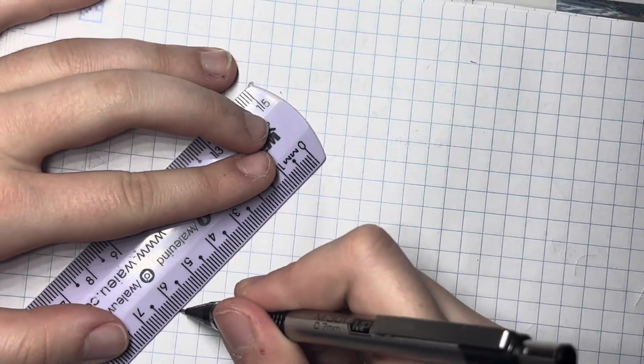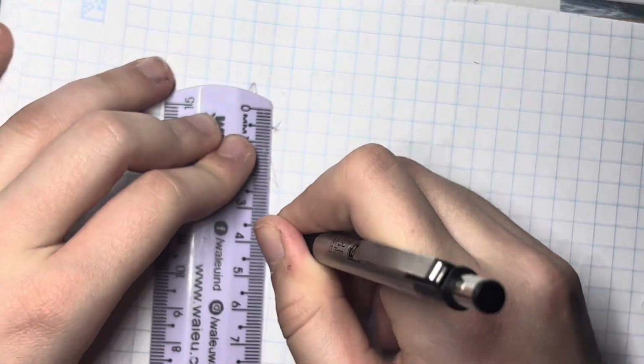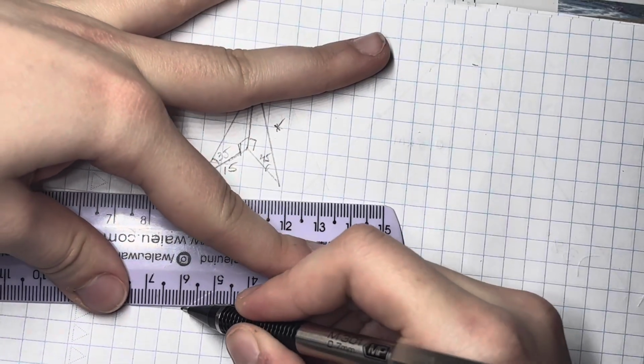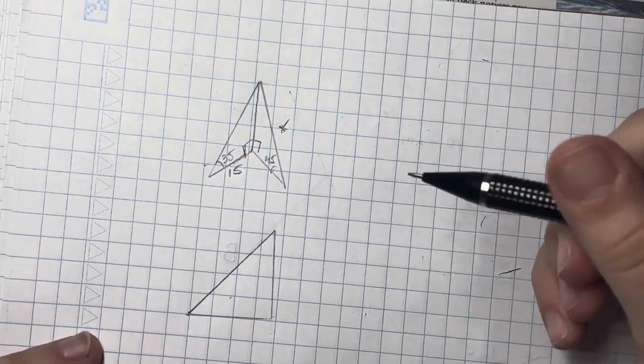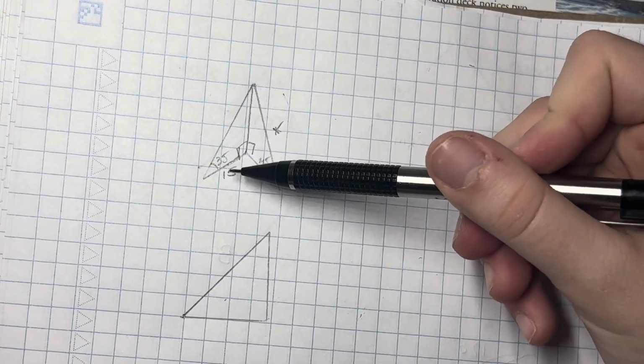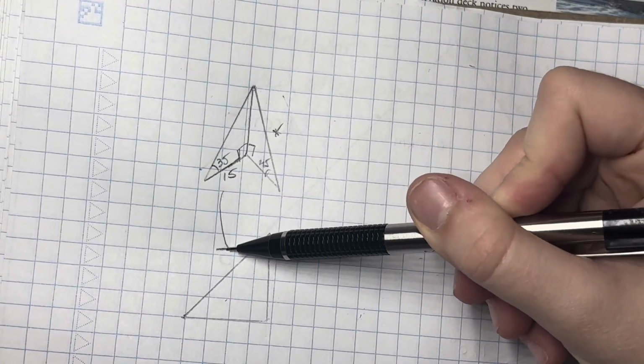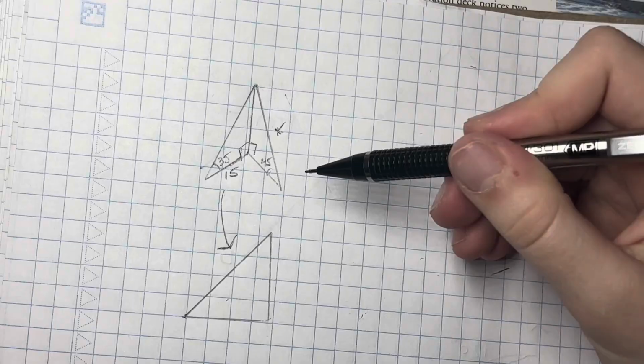Like, look at it. We have a triangle like this. That is such a bad drawing. Yeah, this slanted little triangle is this big triangle here.